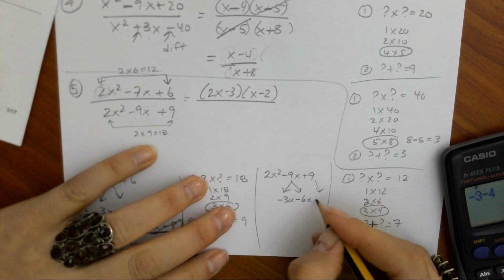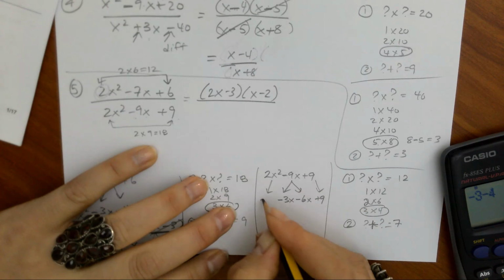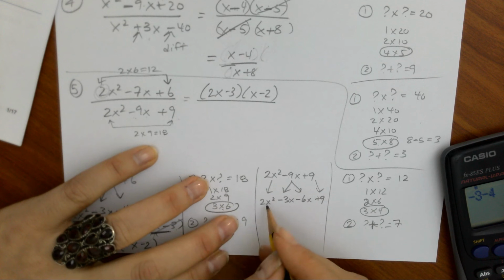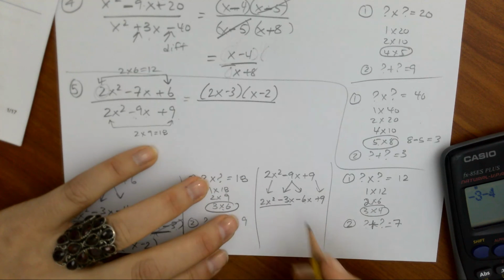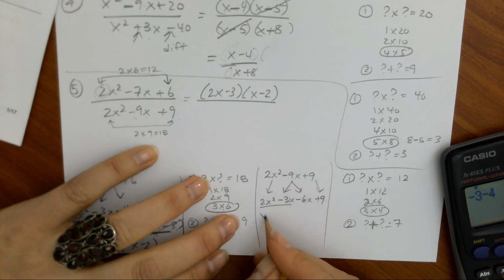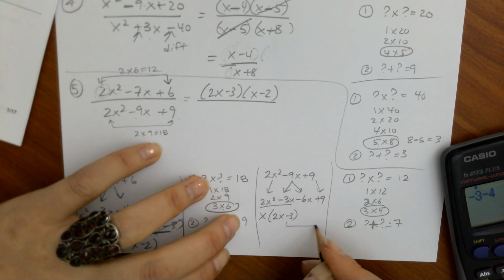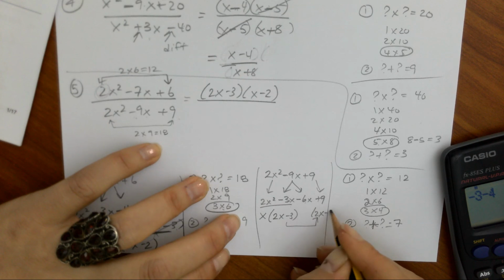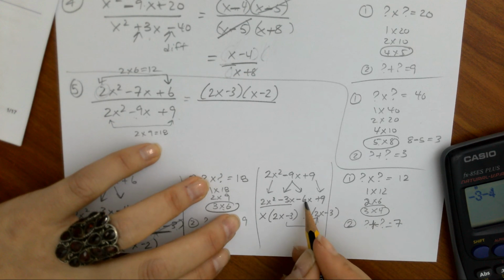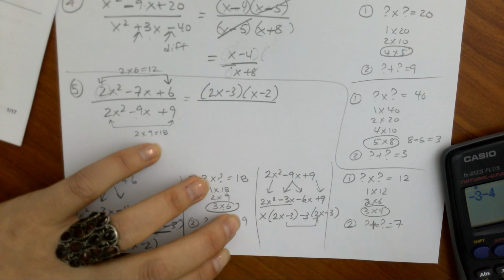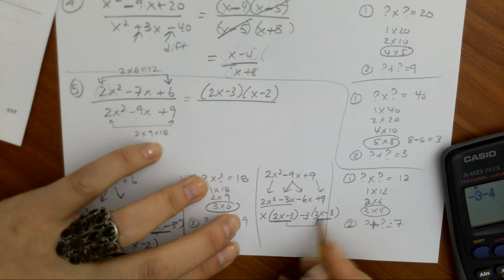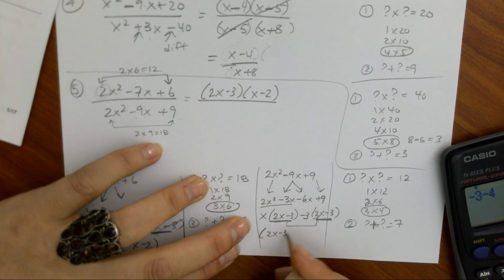So then copy this down, copy this down. Now because there's 4 terms, I'm going to use grouping. So this I can take out an x, and I'm left with 2x minus 3. Then I'm going to cheat and just copy it again. What times this is equal to this? Negative 3. Negative 3 times 2x is negative 6x. Negative 3 times negative 3 is 9. So that works. So now I'm going to take out the common factor, 2x minus 3. Take it out, take it out. What's left? X minus 3.